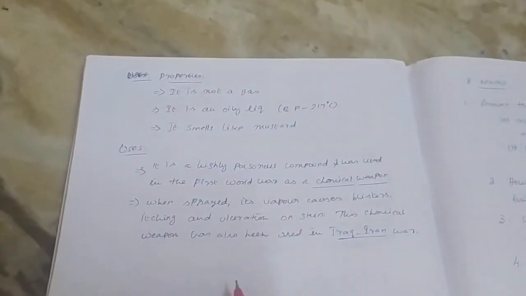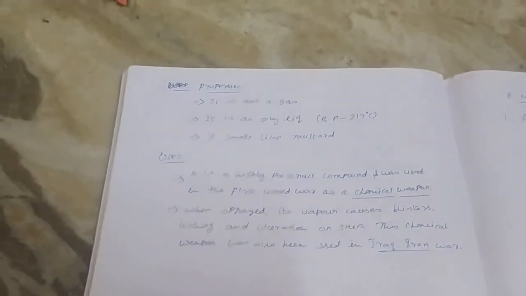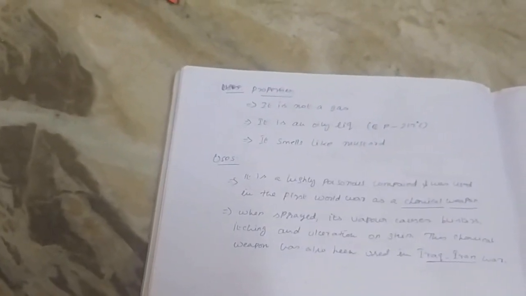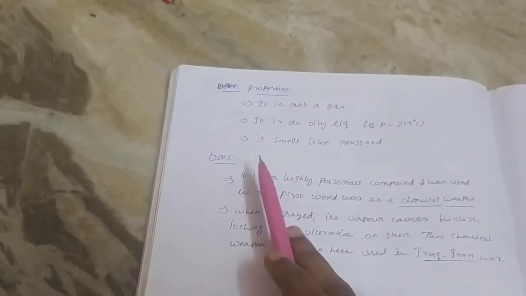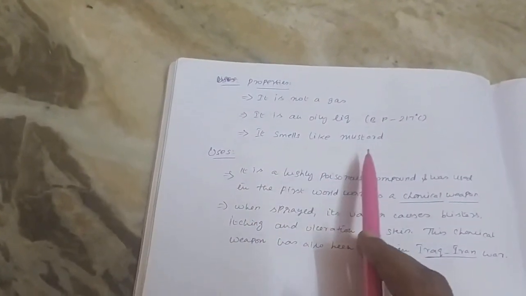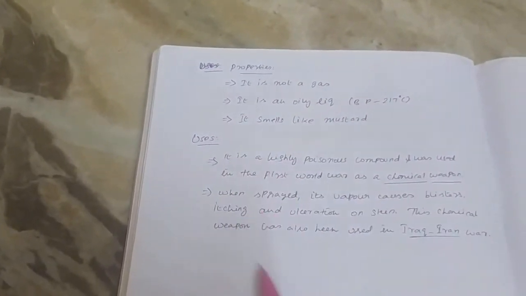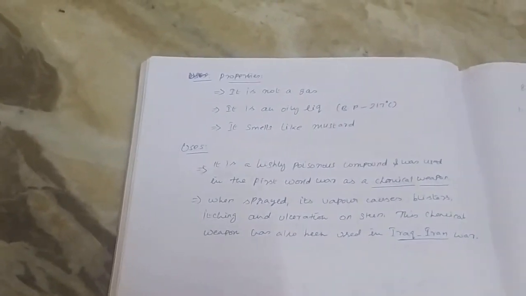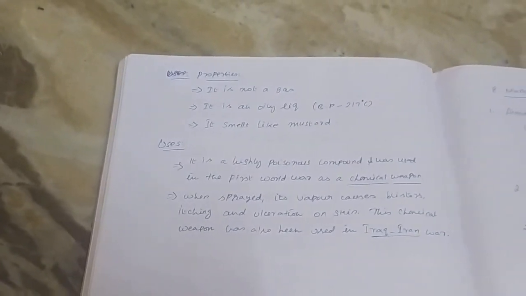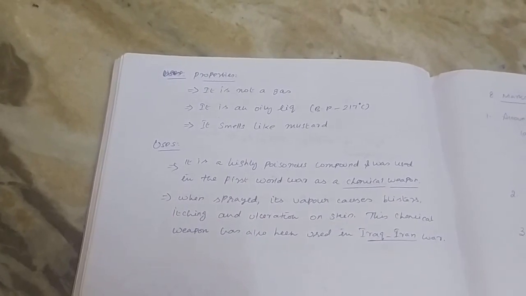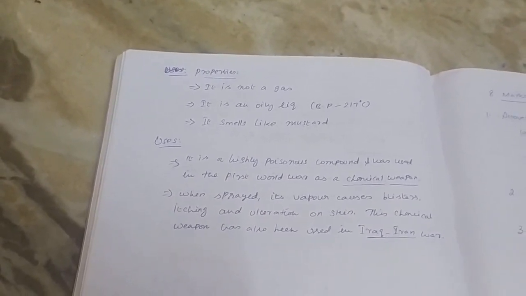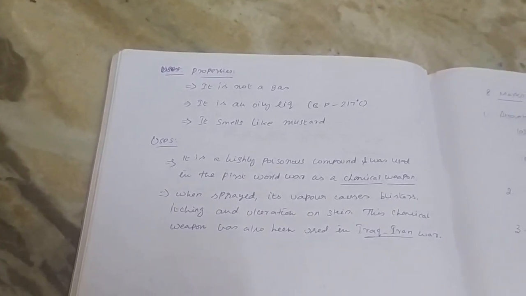So properties. Mustard gas is not a gas, it is an oily liquid. The boiling point of mustard gas is 217 degrees centigrade. The gas smells like mustard, so it is called mustard gas. So what are the uses? It is a highly poisonous compound, so it was used as a poisonous gas in the First World War as a chemical weapon.